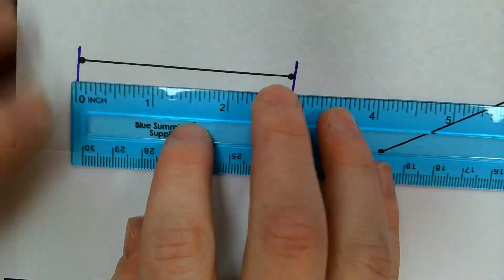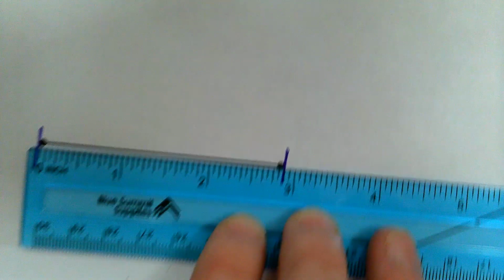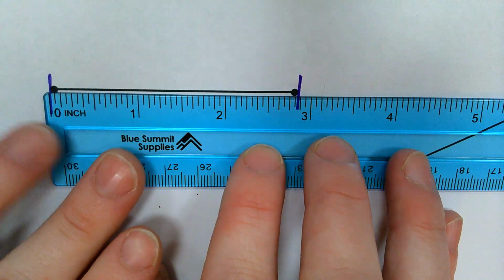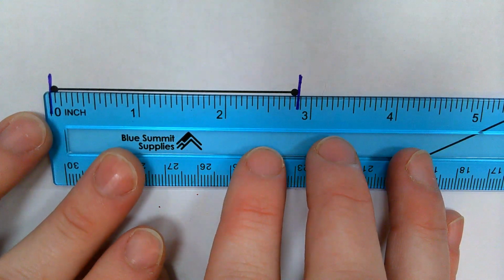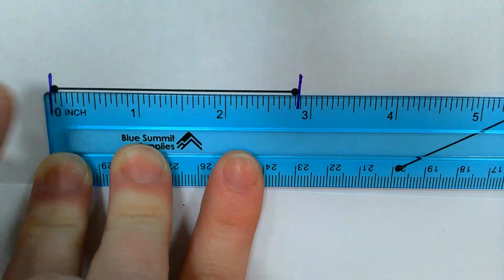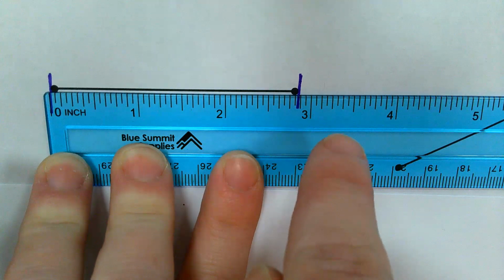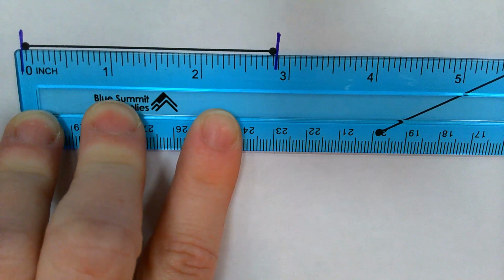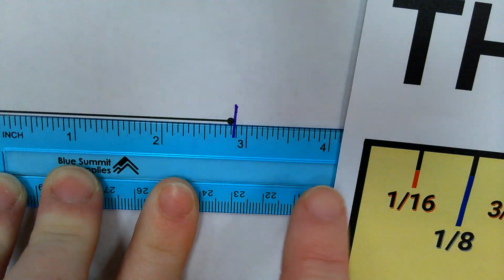So let's look. I'm lining it up there, and I want to see where this is gonna end. Okay, so let's see. I've got 1, 2, almost to 3. Is this line 3 inches? No, it's not. So this is where we would need to use our fractions to figure out the exact value of the inches here. It's going to be 2 inches and something, some fraction.